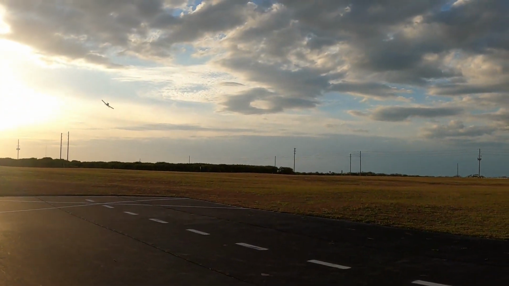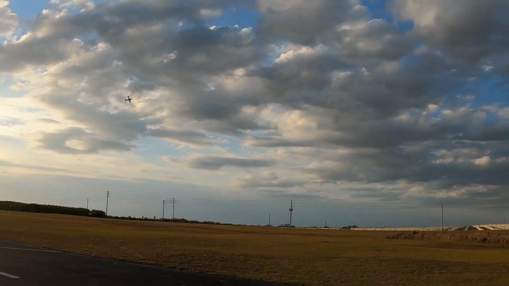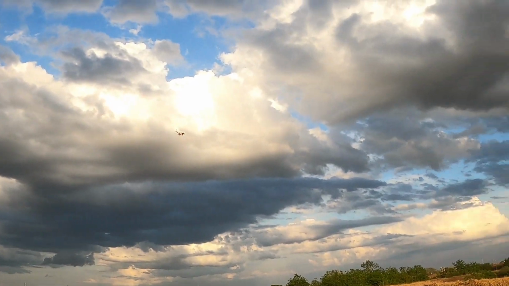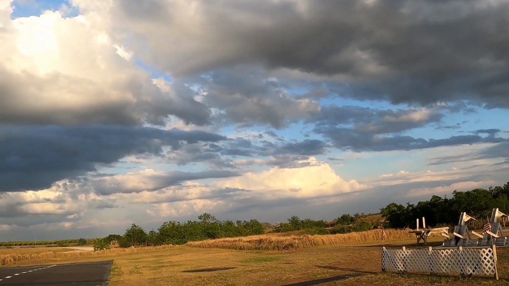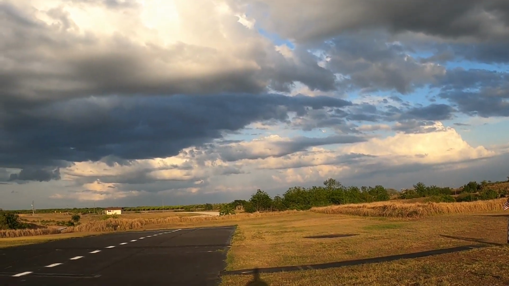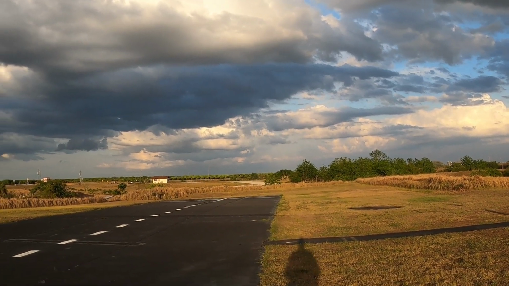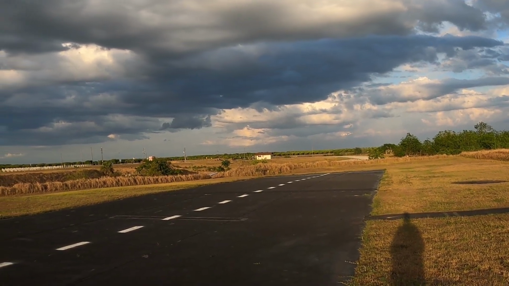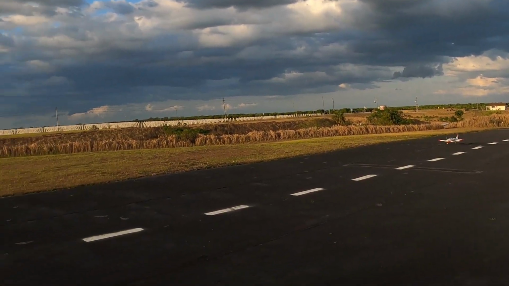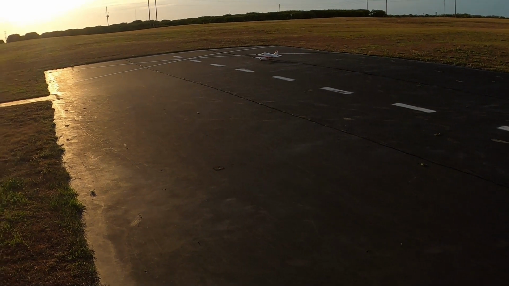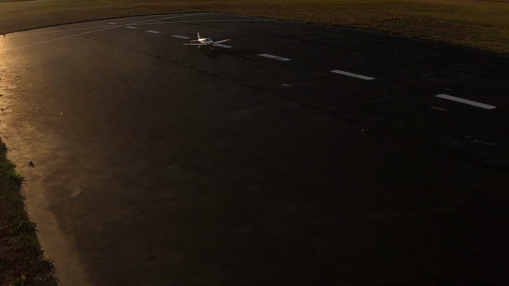All right. But she flies great. Landing flaps. Yeah, I put a little bit of a mix in there. This one didn't have a mix at all for landing flaps. So, oh yeah. Beautiful, beautiful. Just like butter. Flaps up. Love them lights. Love those lights.